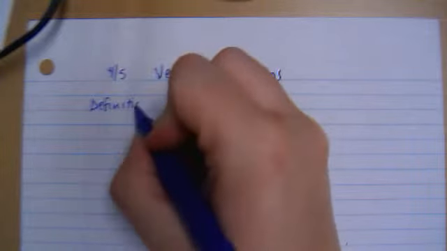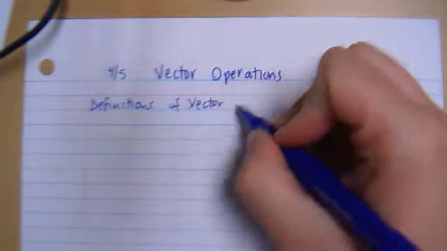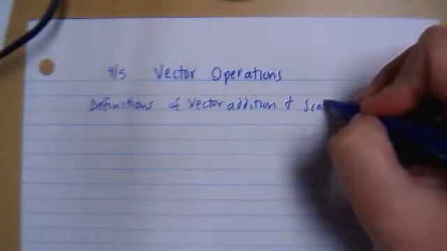Alright, so today we talked about vector operations. First, we are going to look at the definitions of vector addition and scalar multiplication.